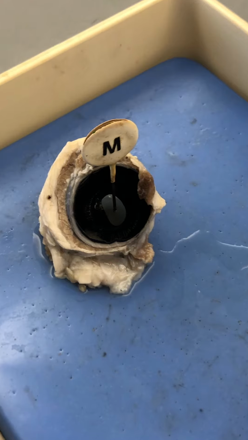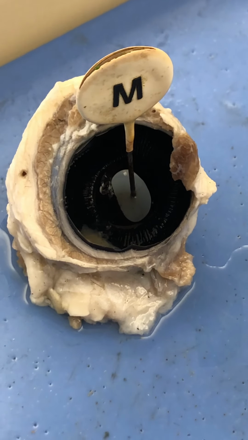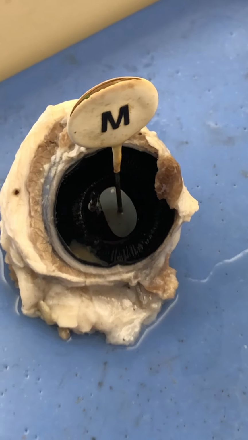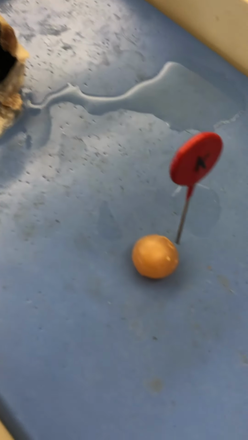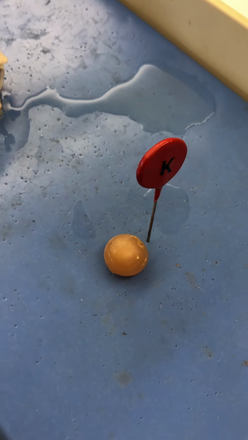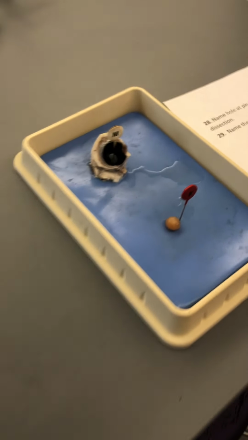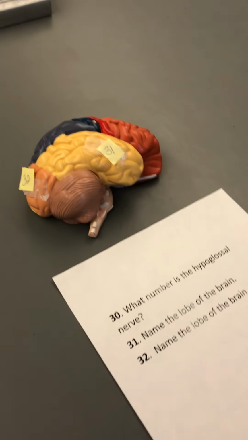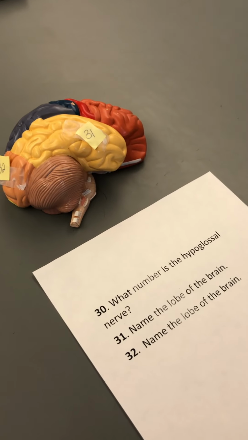The hole, again, hole was a keyword. It's the pupil. And the pin at K, which was number 29, is the lens. Not completely clear because it was preserved. What number is the hypoglossal nerve? It's cranial nerve 12.